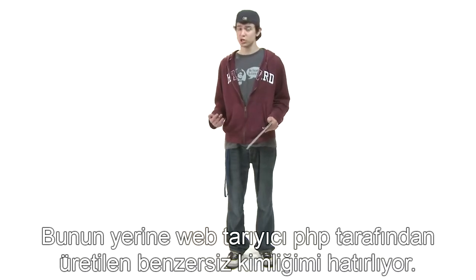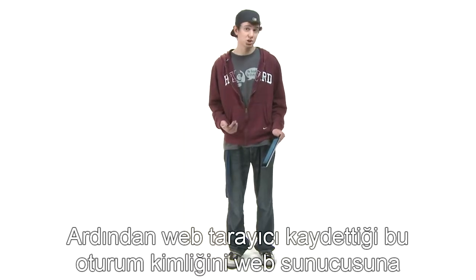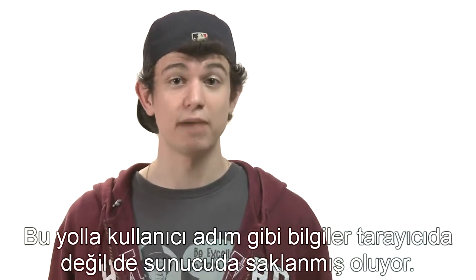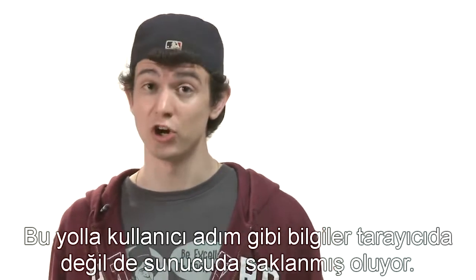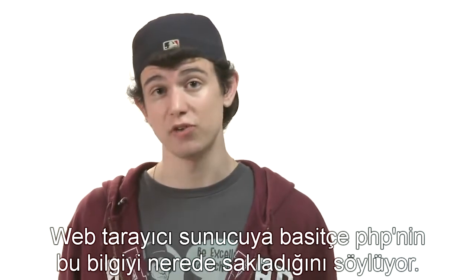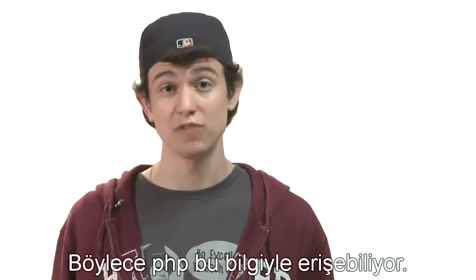Instead, the web browser is simply remembering the unique identifier that was generated by PHP and then constantly reminding the server what that identifier is. That way, information like my username is stored on the server, not my web browser. The browser simply tells the server where PHP stored that information so PHP can retrieve it.